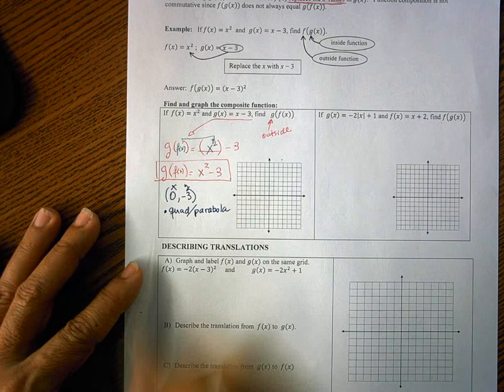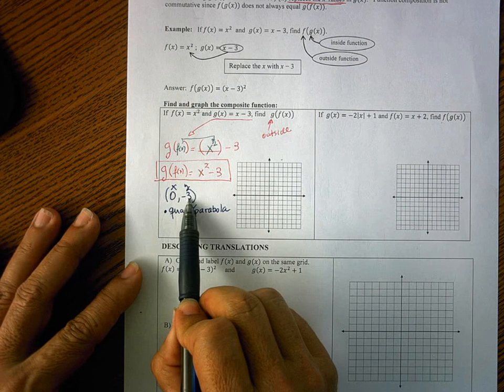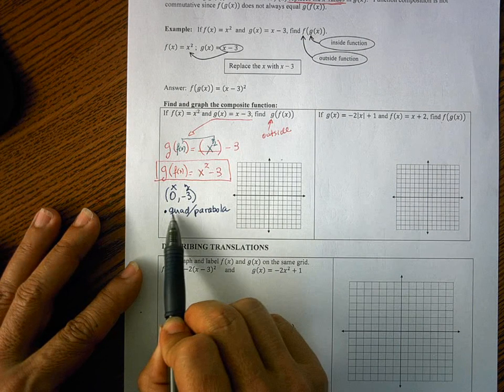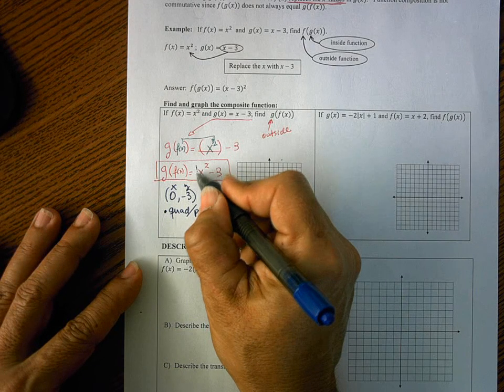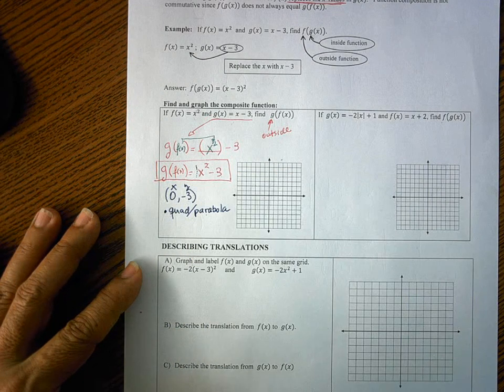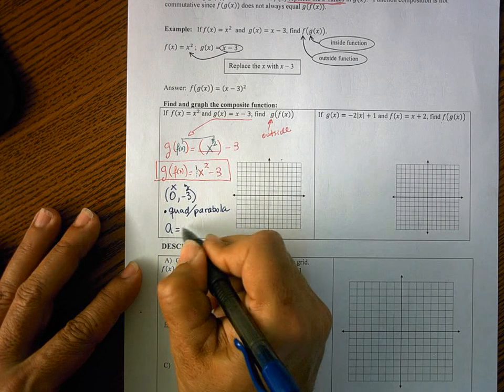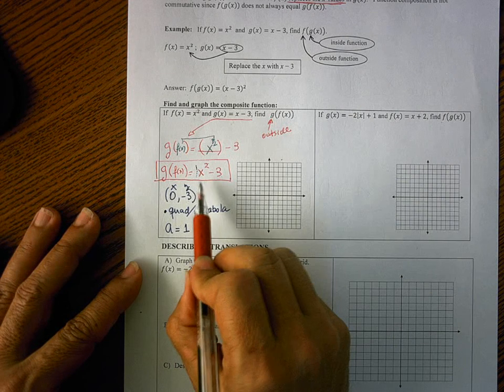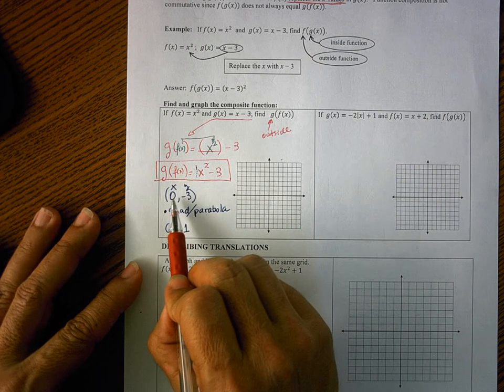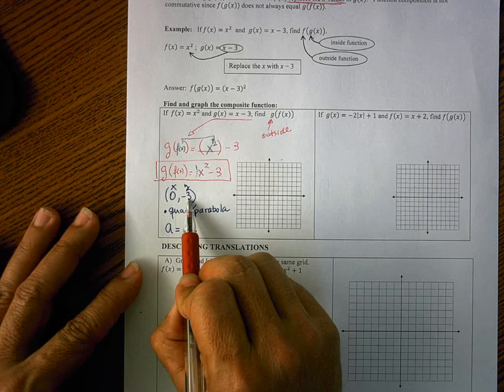So I know where to start, 0, negative 3, and I know it's a parabola, and then that invisible number right in front of the x, it's an invisible 1, is our stretch of 1, okay? So now I know all the information I need to graph my composite function. It's a parabola, and my starting point is 0, negative 3, with a stretch of 1.